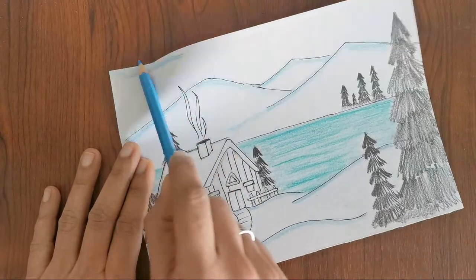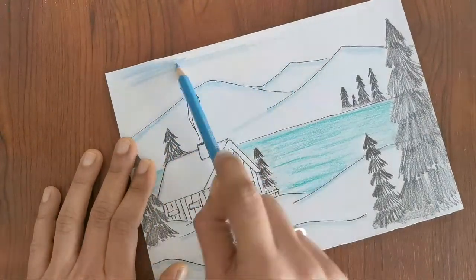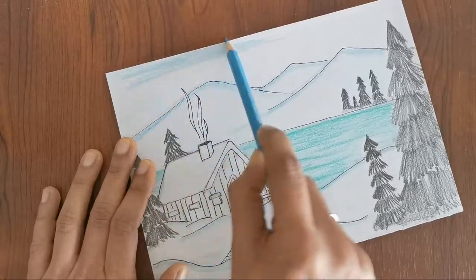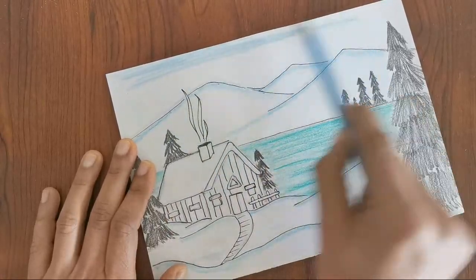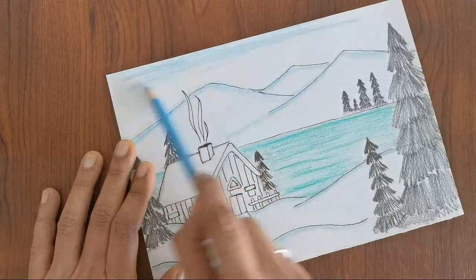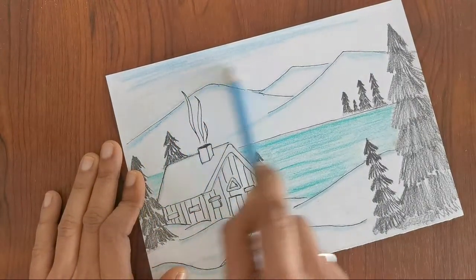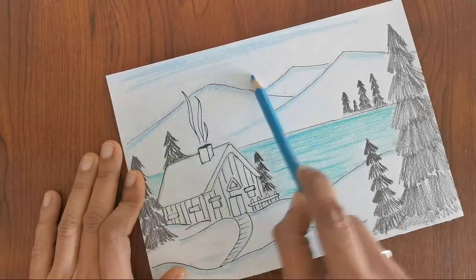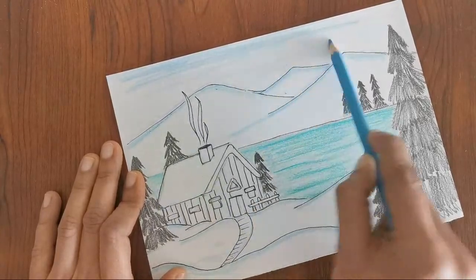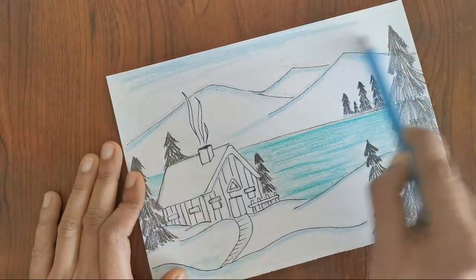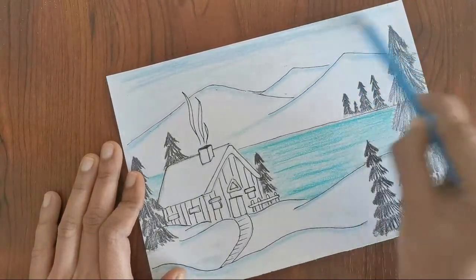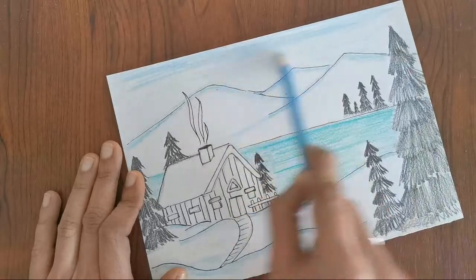So here again, I'm picking a light blue and coloring the sky completely, especially on the top region. It's okay if you make it very light as we come towards the mountain, so the mountains will stand out. So only the top portion you may fill completely.